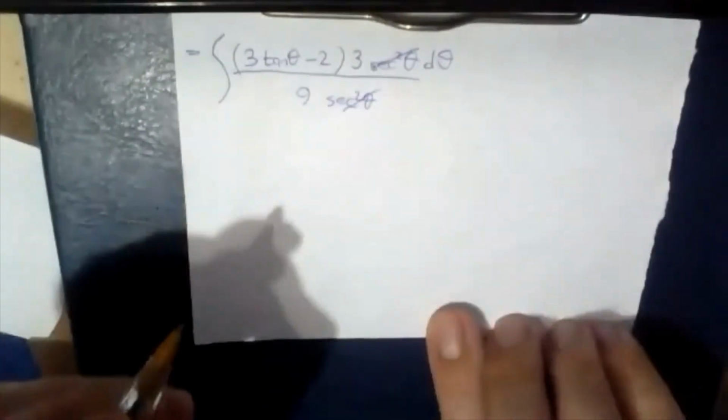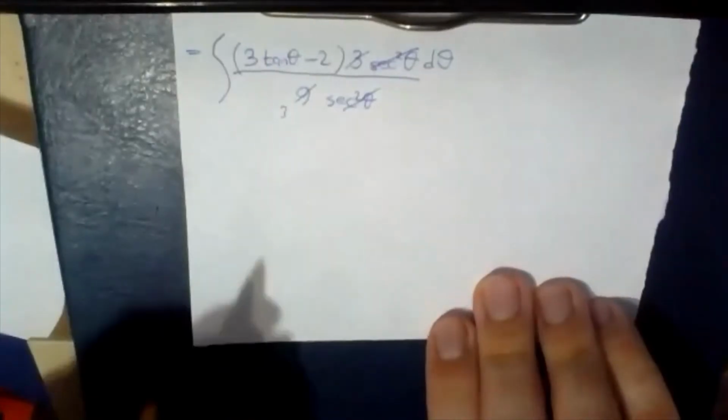What is next? Secant squares will cancel. This 3 and 9 will cancel. So we will have the integral of (3 tangent theta minus 2) over 3 d theta.